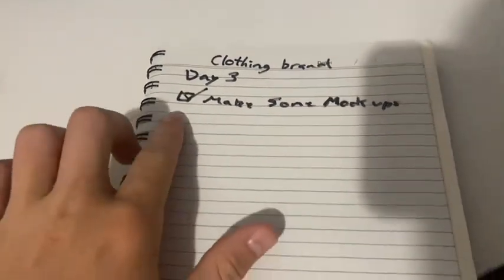With day two, I did my logo, and the main part, which I told you, is don't use a Canva template logo. If you search up logo like I did at the start, don't just use one of them and put your name on it. Just fiddle around with it a bit because, trust me, you won't get as many sales with it. Day three, make some mock-ups.